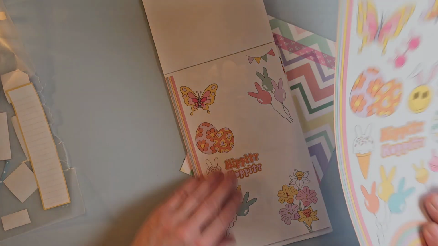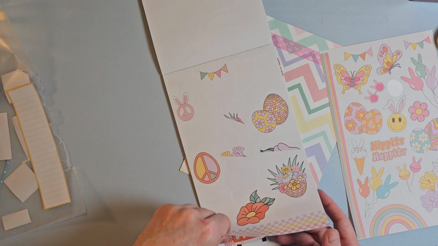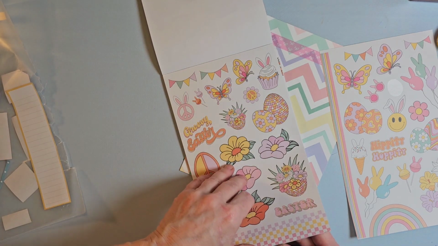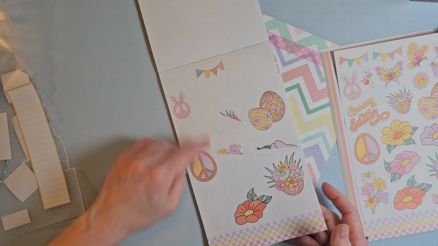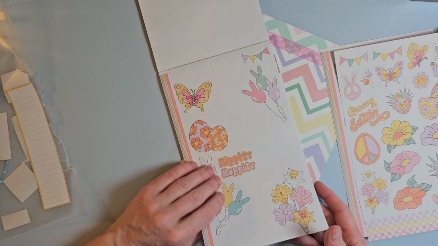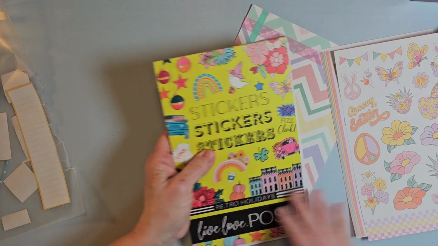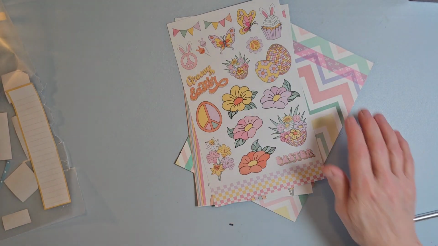All right, let's pull these pages out. I'm just gonna pull the 2 full pages just to make it easier. I will probably eventually maybe do a little Easter spread in my journal, just to try to use up some of those. But in the meantime, we are just going to use what came out of here.